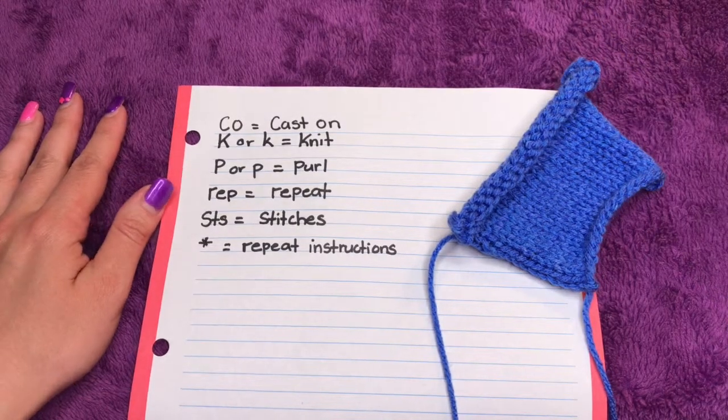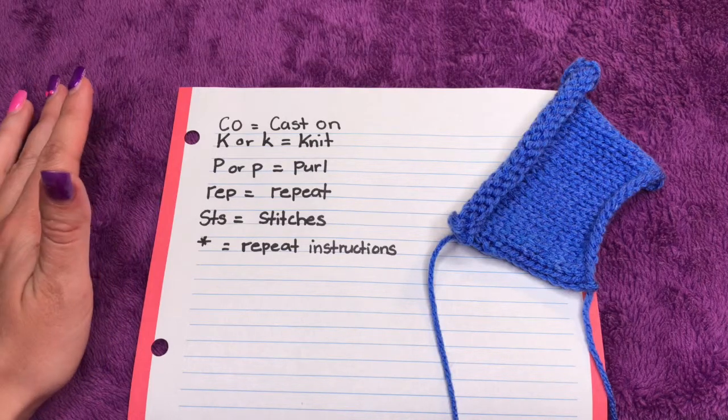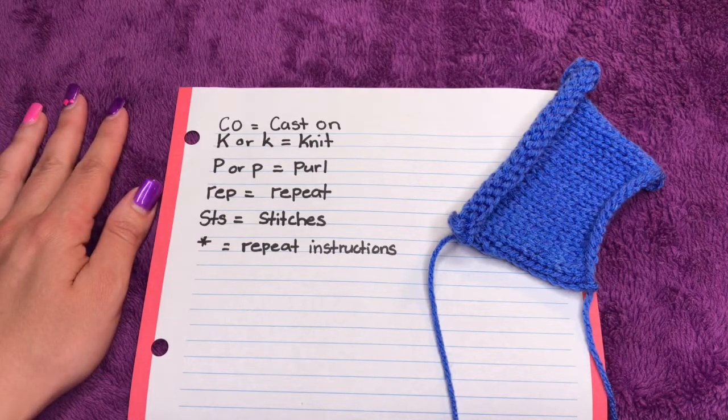We are going to learn how to read a knitting pattern. And it can seem like a different language, and that's why a lot of people get confused. But in reality, it's just a bunch of abbreviations.